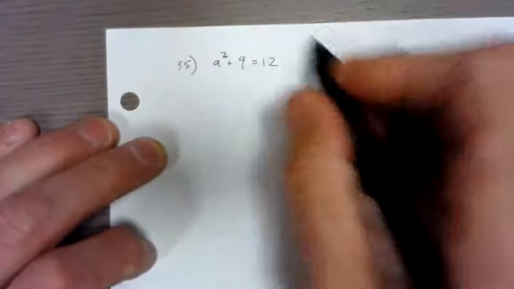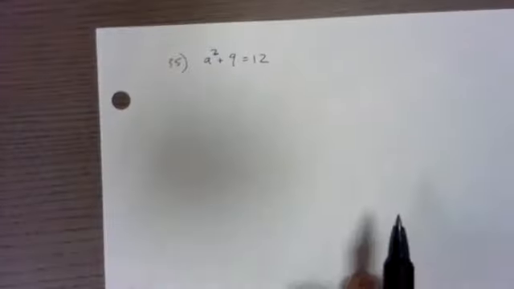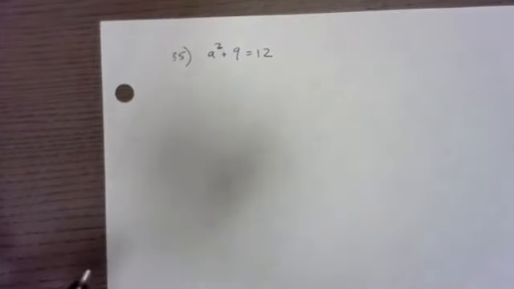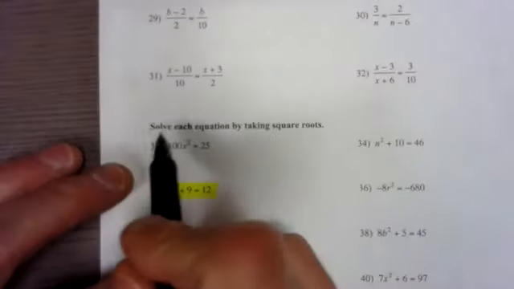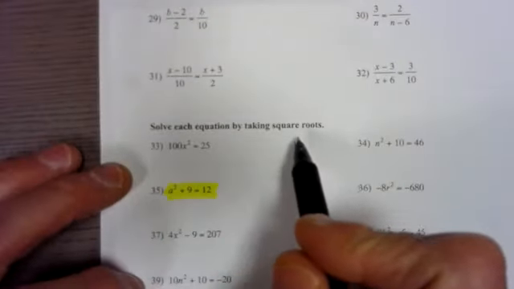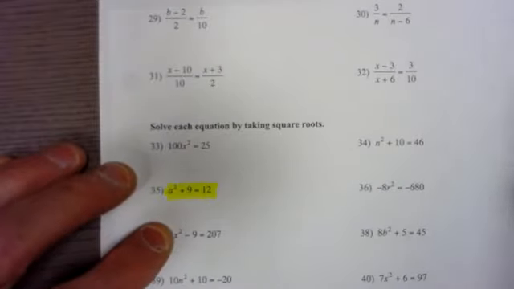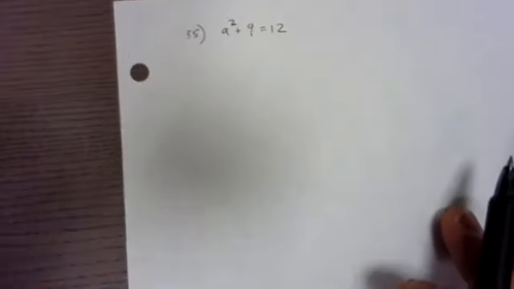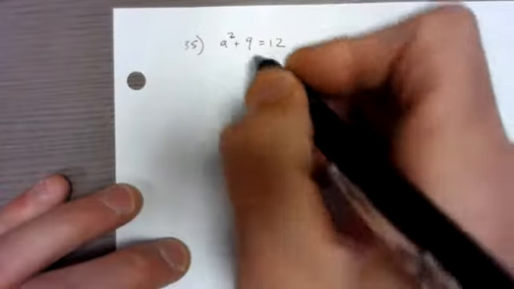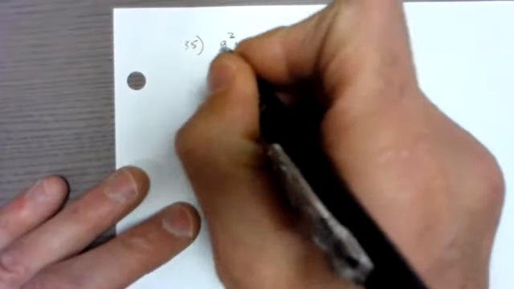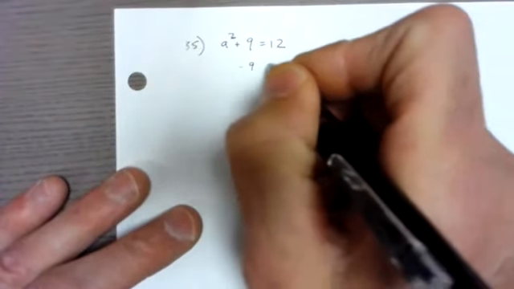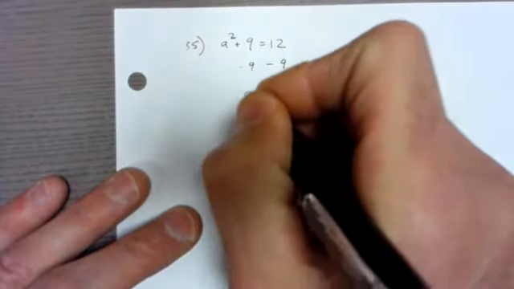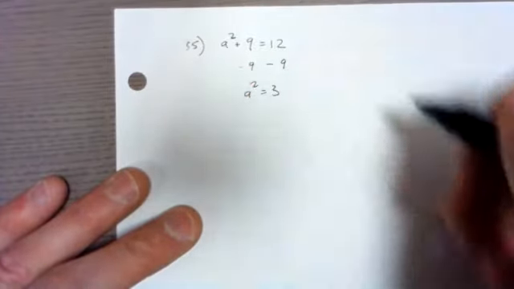And now in all of these problems that we're going to be doing today with our exponents, as you probably have seen, or maybe not, in the section heading, it says solve each equation by taking square roots. So for this, you're going to need a calculator. And I'll show you how to use your calculator in order to solve for the number. So we're going to get a by itself again, and we subtract 9 from both sides. Then we're going to get a squared equals 3.